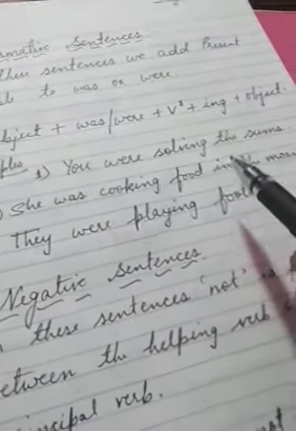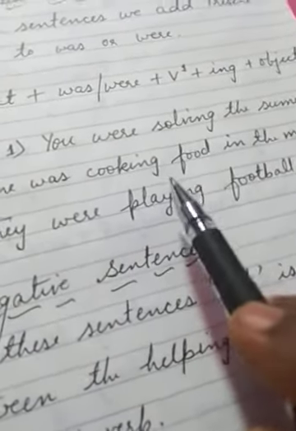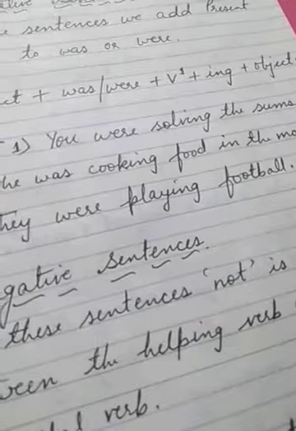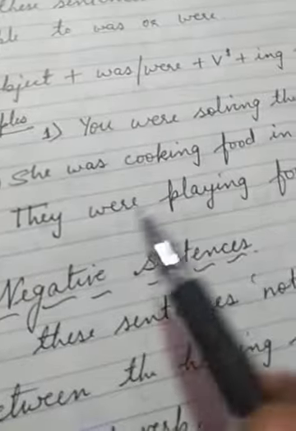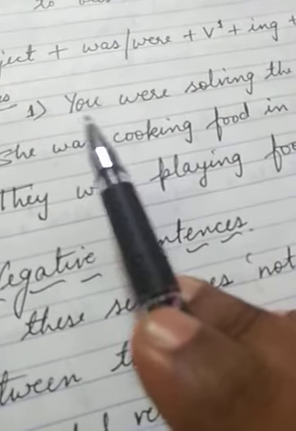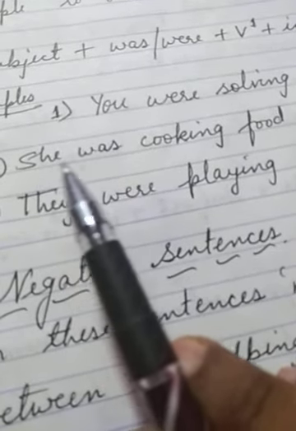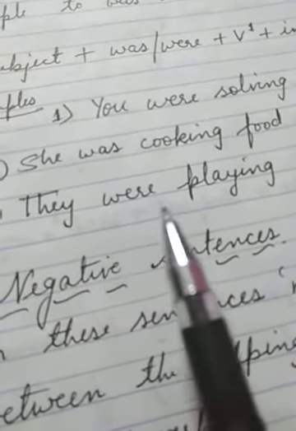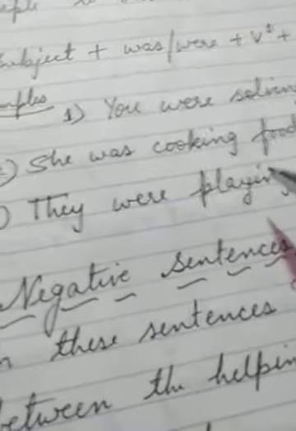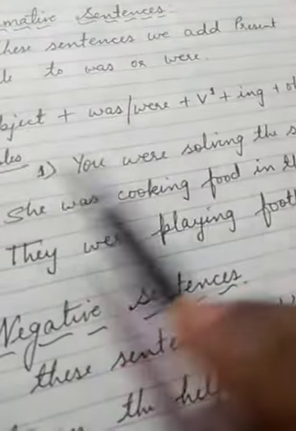Example: you were solving the sums. Second, she was cooking food in the morning. They were playing football. So see here, with you we use were. When your subject is singular, for example she, we use was. Here they is a plural subject, so we use were. So these are the examples of affirmative sentences. So try to learn the rules.